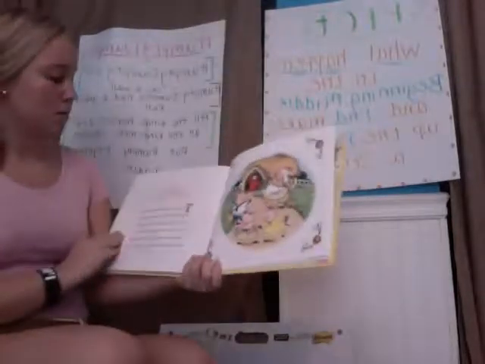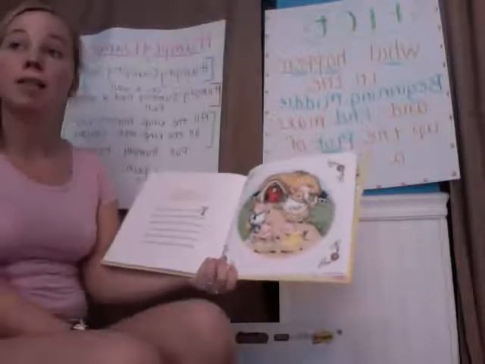Okay, so now that we've read Humpty Dumpty, we're going to read another story that you are probably familiar with as well, and that's The Three Little Pigs. We're going to read The Three Little Pigs, and then we're going to do an activity with it after we talk about it a little bit, okay? The Three Little Pigs. Okay, they're all right there.